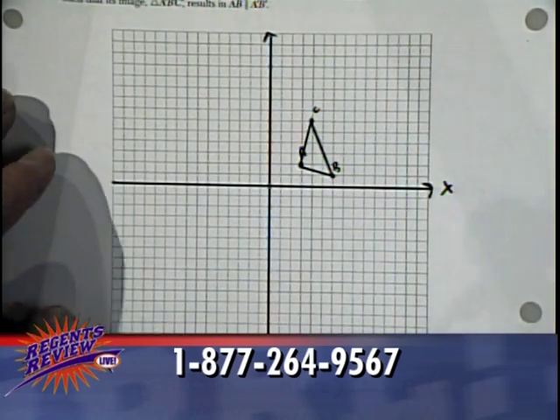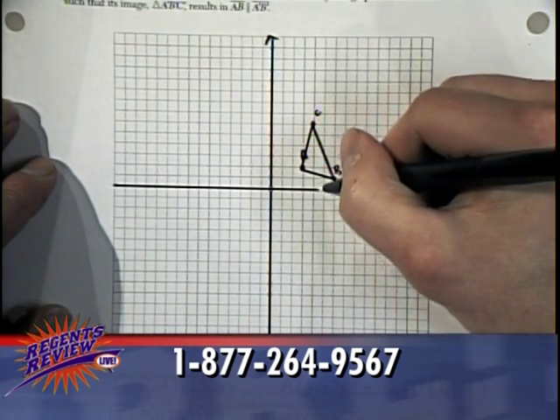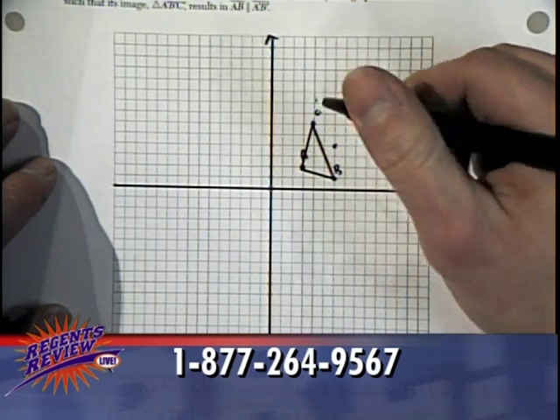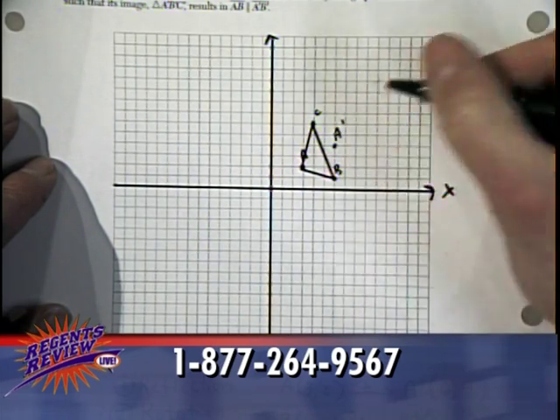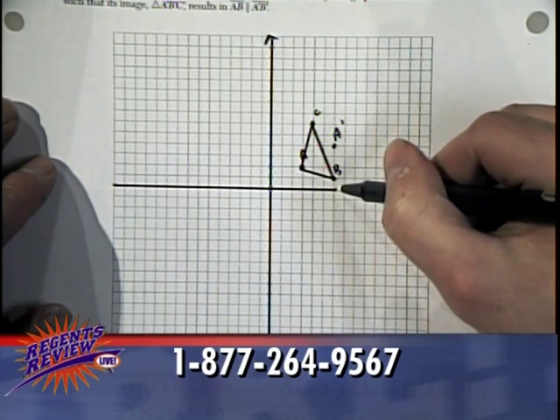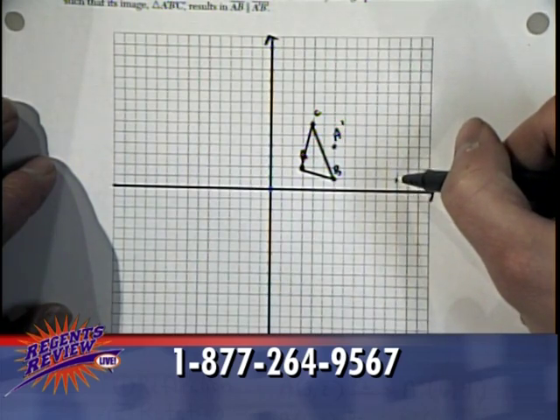I'm going to show you that their slopes are still the same. So A prime is (6, 4): 1, 2, 3, 4, 5, 6, and 1, 2, 3, 4. There we go, there's A prime. B prime, 12. Here we go: 1, 2, 3, 4, 5, 6, 7, 8, 9, 10, 11, 12, 1.